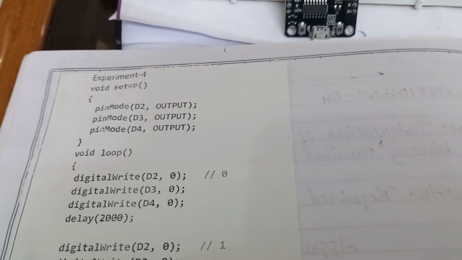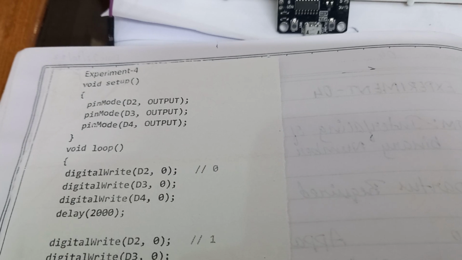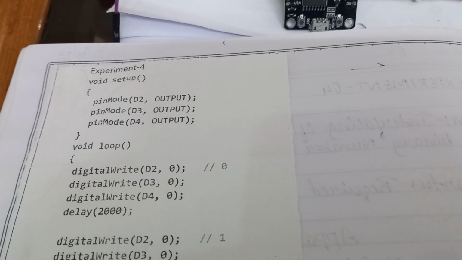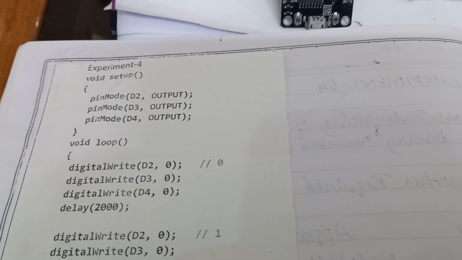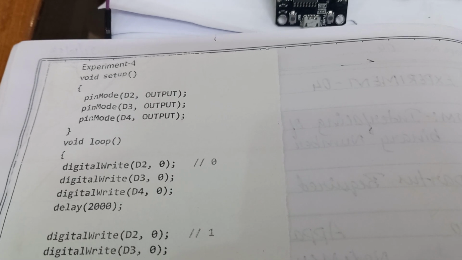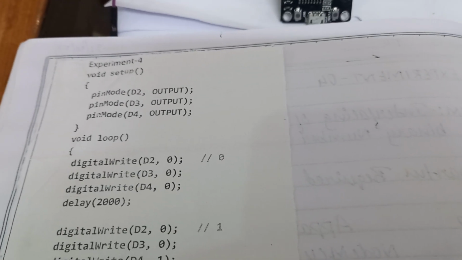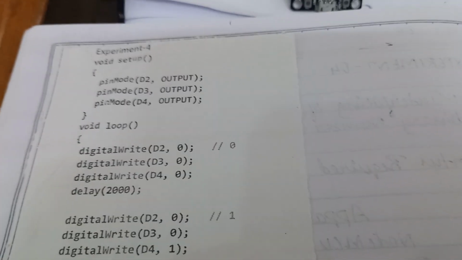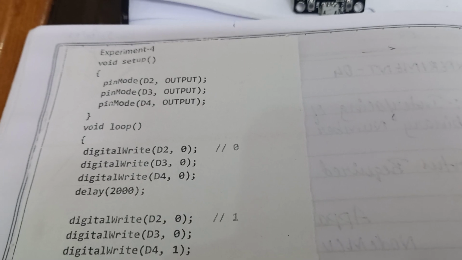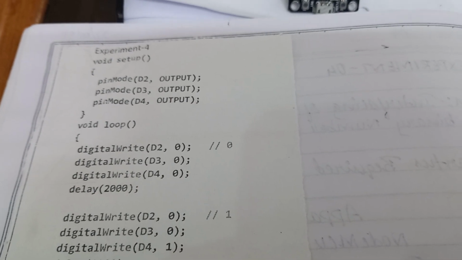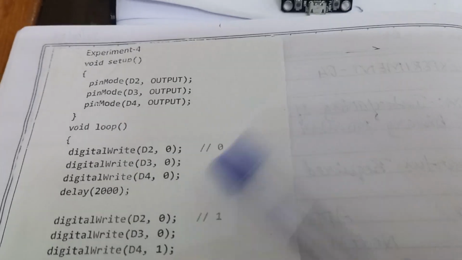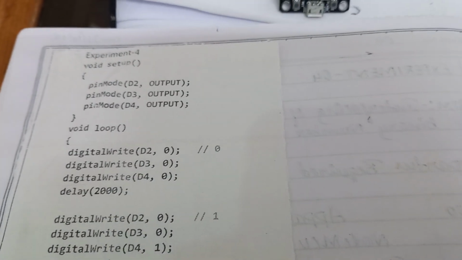Next, void loop. The loop function is where the main execution of the code takes place. It sequentially sets the pins D2, D3 and D4 to high or low to represent the binary values from 0 to 7. Then a delay for 2 seconds. This is delay 2000. Delay for 2 seconds or 2000 milliseconds between each step.